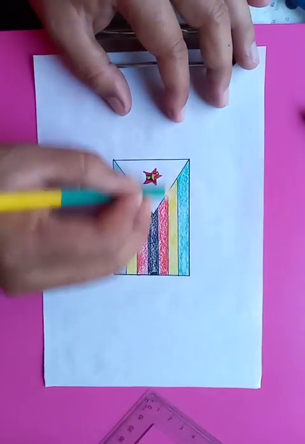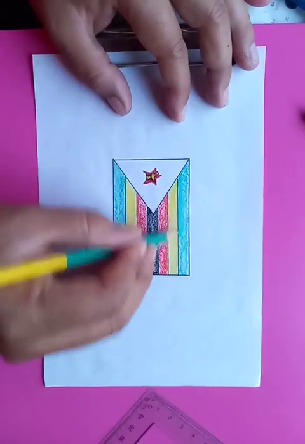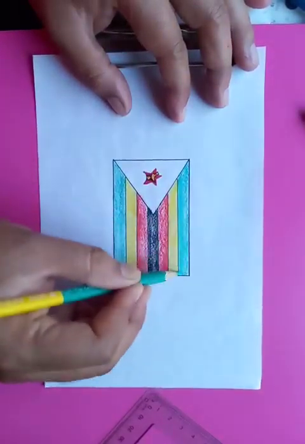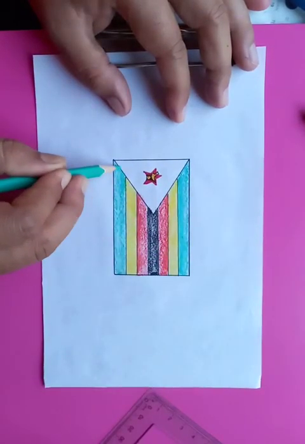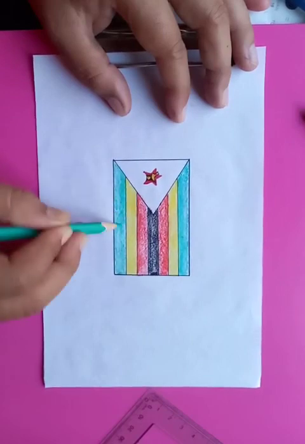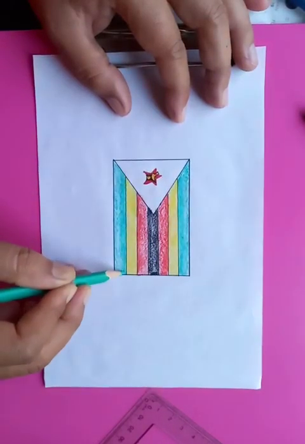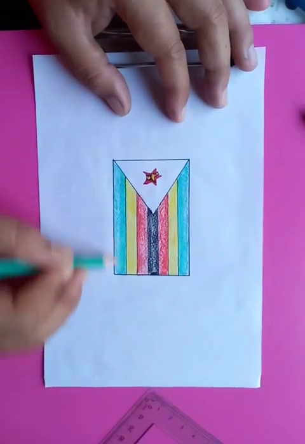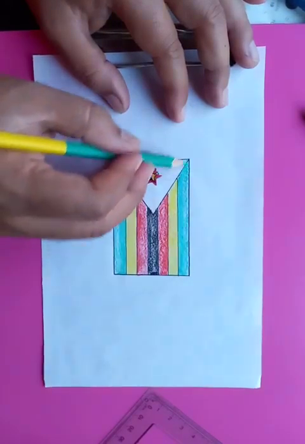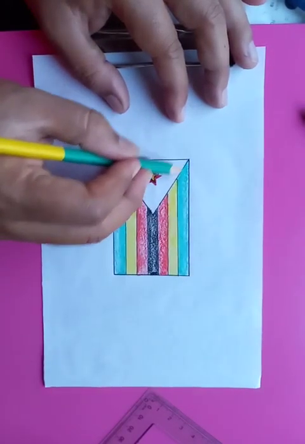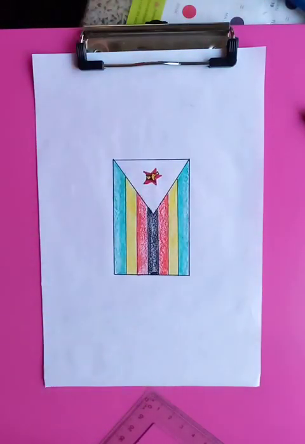Then the green borders. Okay, so this flag is going to be very good.